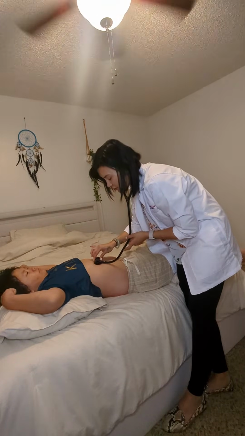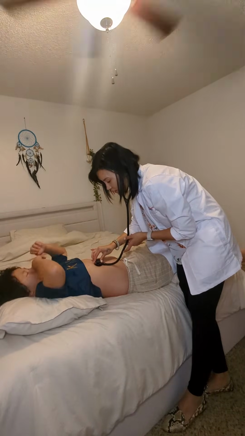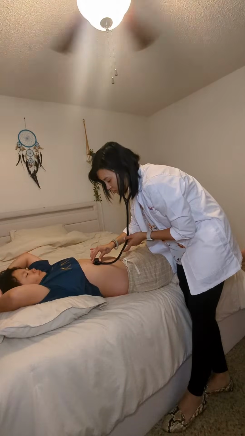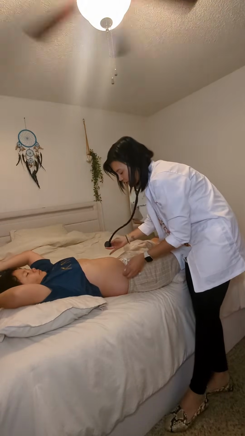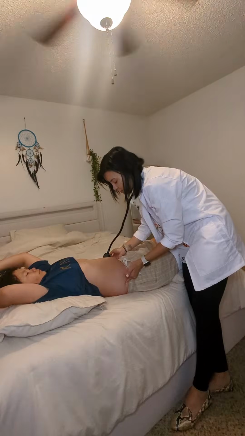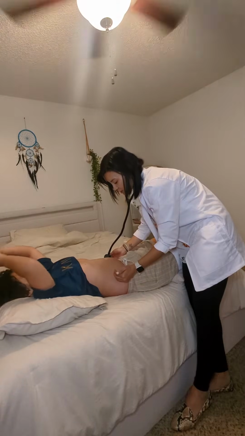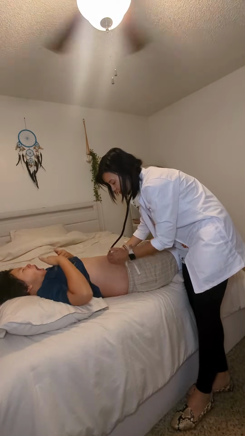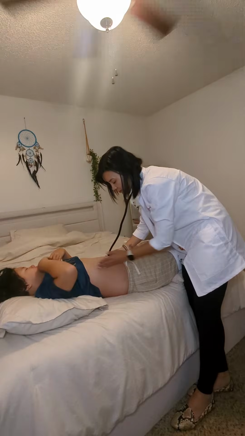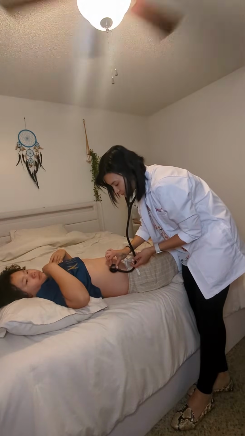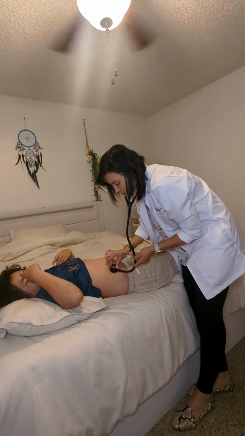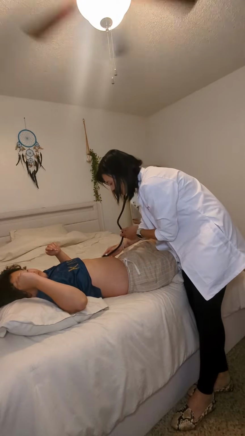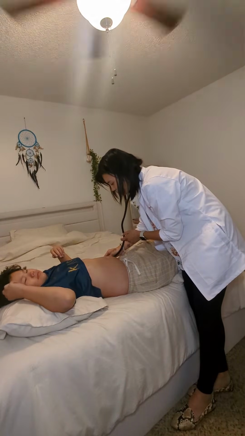No bruits heard. The right side. No bruits heard. Next, I'm going to move on to the iliac arteries, which is superior to the iliac crest and at the midclavicular line. No bruits heard, and same for the other side.